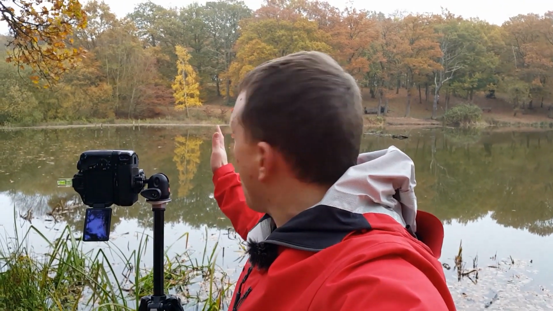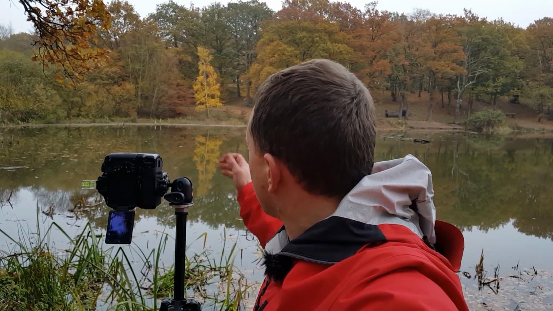So I've just walked round to the other side of the lake now, and got a composition set up here looking back across the other side of the lake to one of the silver birch trees that's over there as well, and it's creating a fantastic reflection with the yellow that's on the leaves as well, and obviously the reflection in the water.